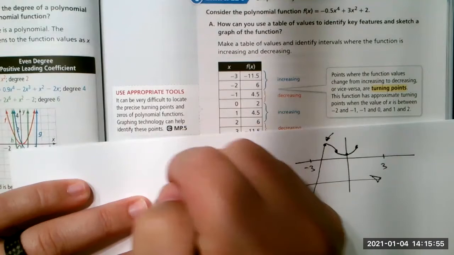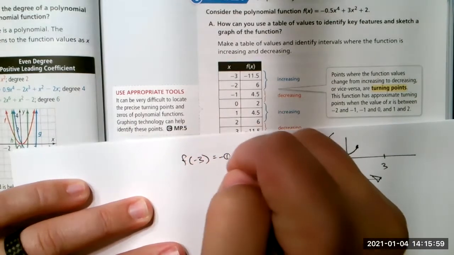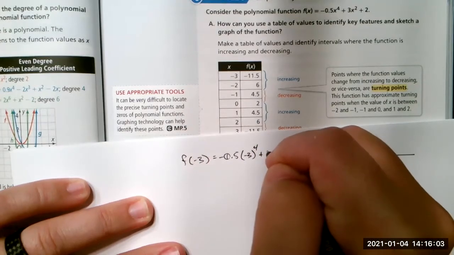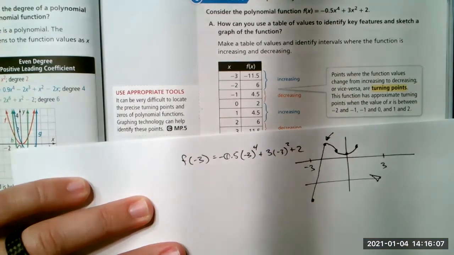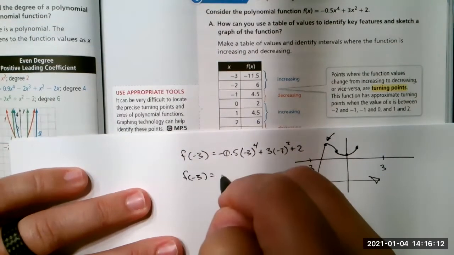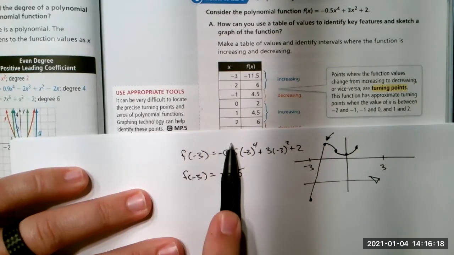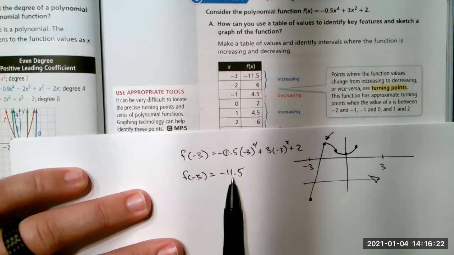So it's going to be f of -3 equals -0.5 times -3 to the 4th plus 3 times -3 squared plus 2. And when they did the math, they get that f of -3 equals -11.5. So that's how they're filling out the table. They're picking any random input, plugging it into the function, doing the math, and then that gives you the output.